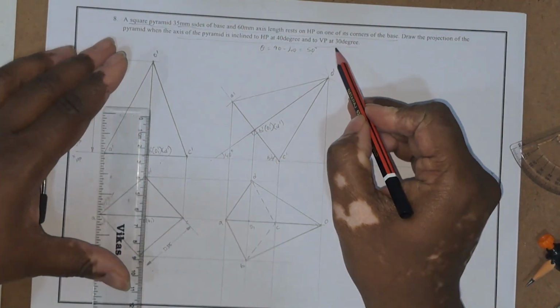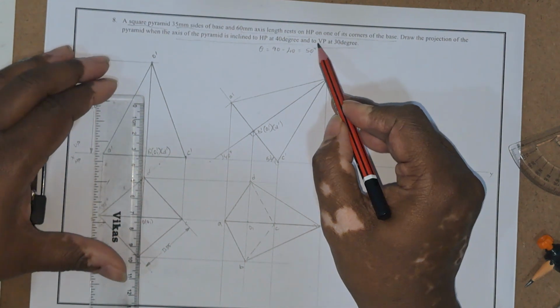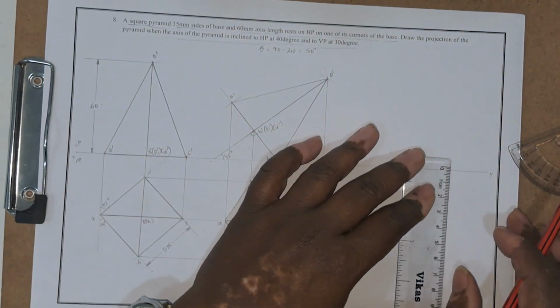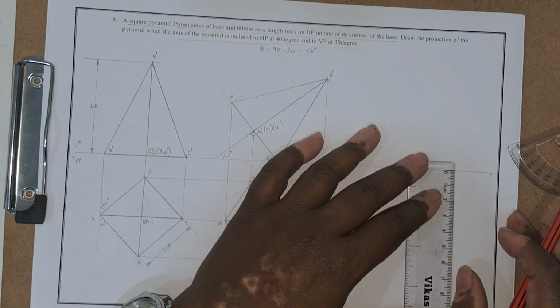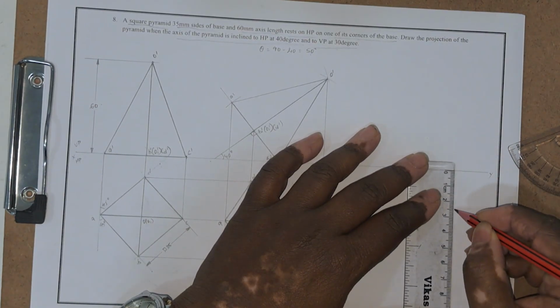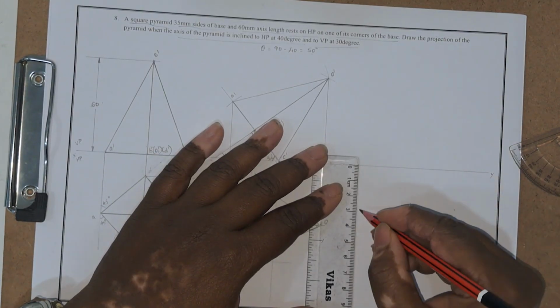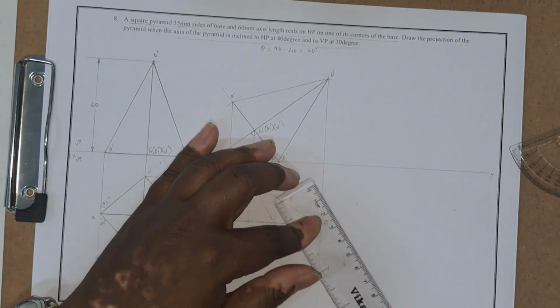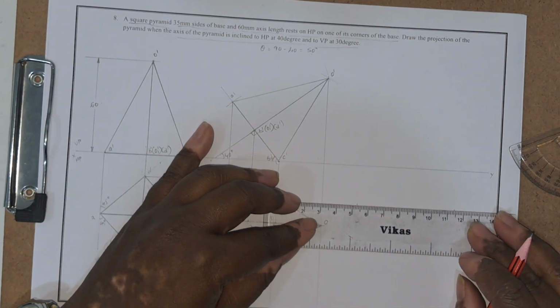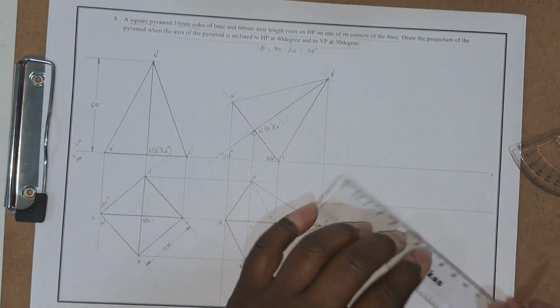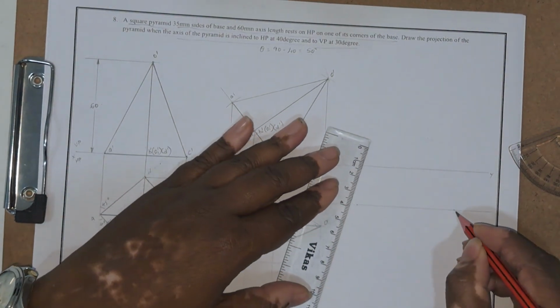Finally, again, this is another beta angle problem. So the axis makes an angle of 30 degrees to VP. So what we will do, we shall draw two projection lines. Draw a parallel line to the XY line. Okay.